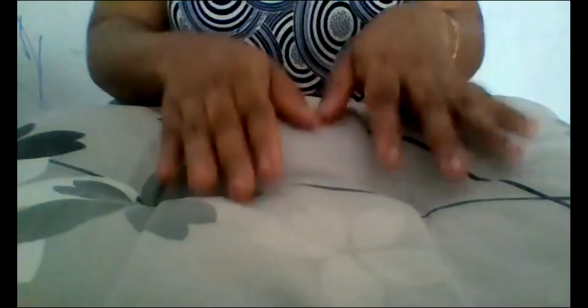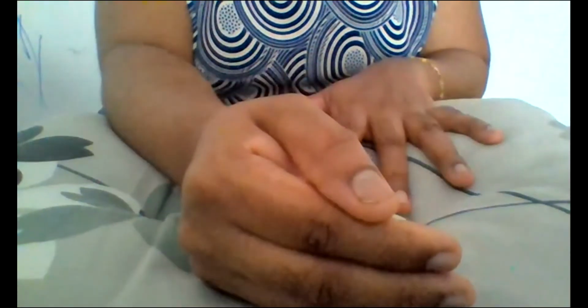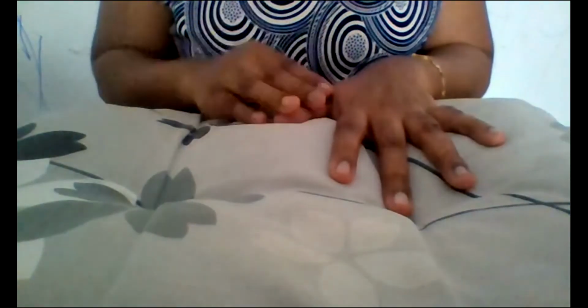Then after stroking, you have to start with effleurage. This effleurage has to be given in between every technique. Always the effleurage will be given from distal to proximal, that means from the chin to the forehead. But since the lymphatic drainage is at the neck, at the cervical area, you cannot drain the fluids in the forehead. There is no lymphatic drainage in the forehead.